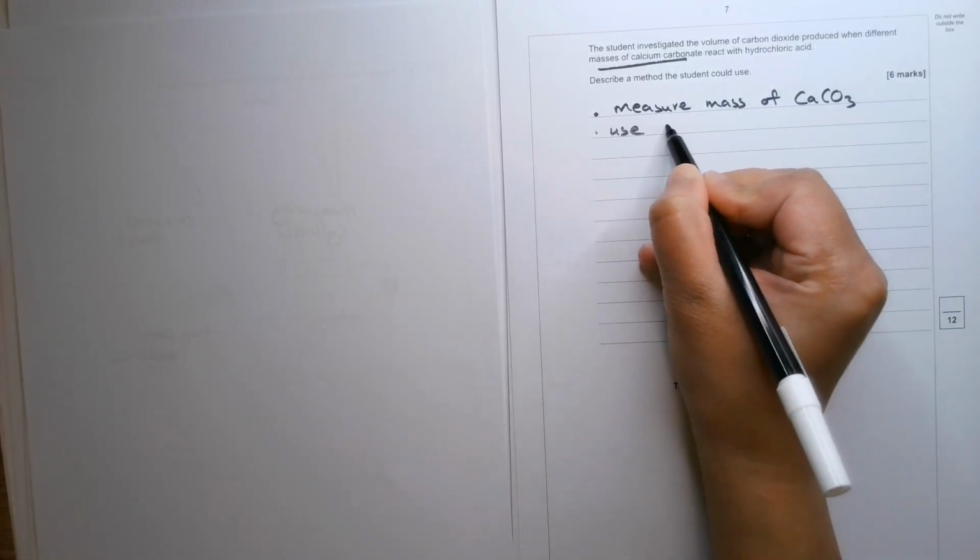Okay, so we are looking at the volume of CO2 being produced when we have different masses of calcium carbonate. So measure the mass of calcium carbonate. How? Use a top pan balance.